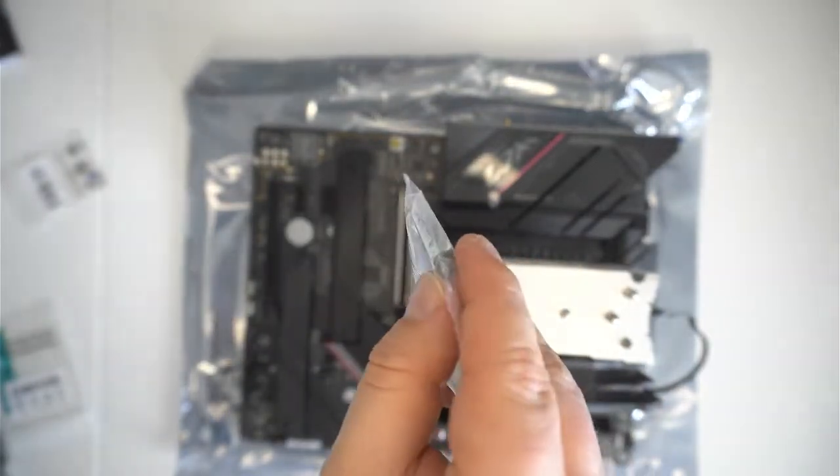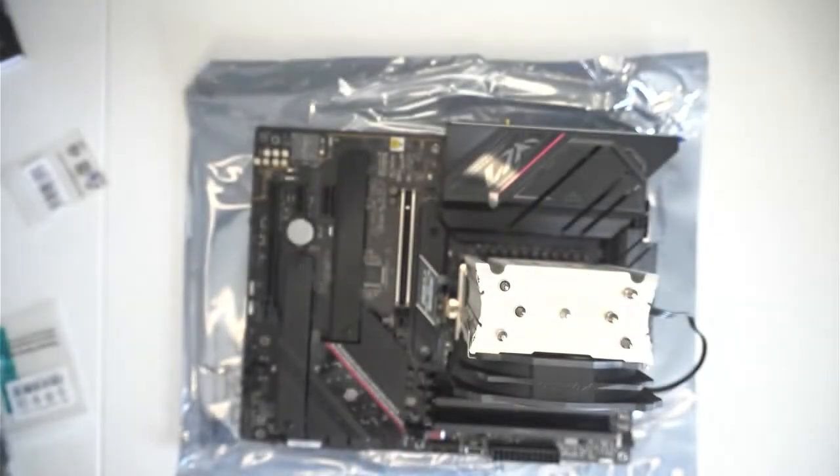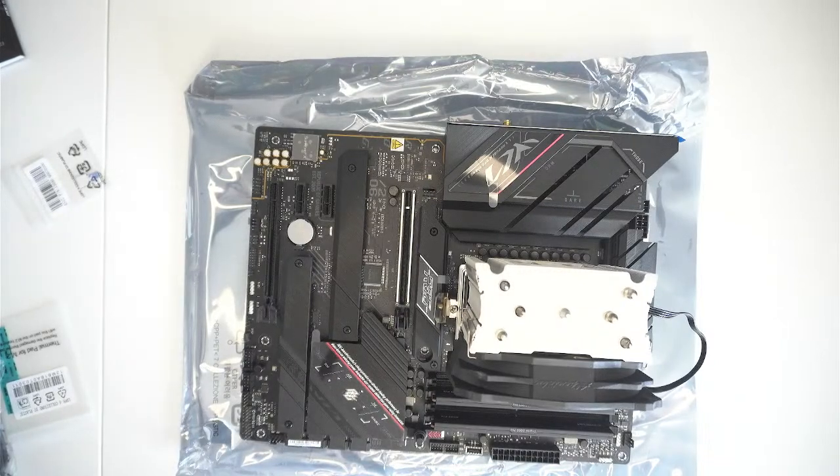I do not know what that is. I'm not going to take it out of the plastic. Never seen that before. Gotta be honest, it looks like a screw that they added extra parts to just to be an ass. But yeah, who knows.